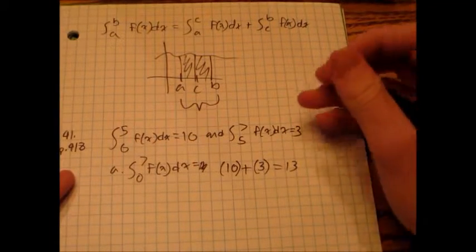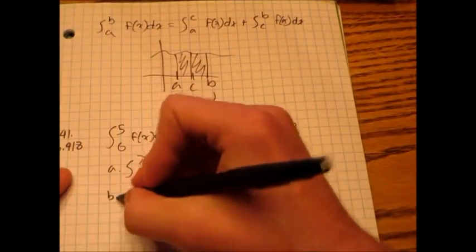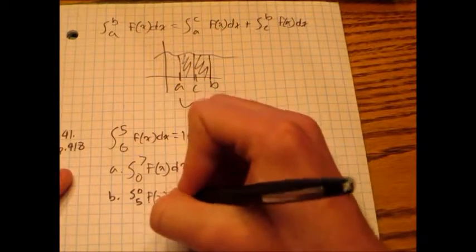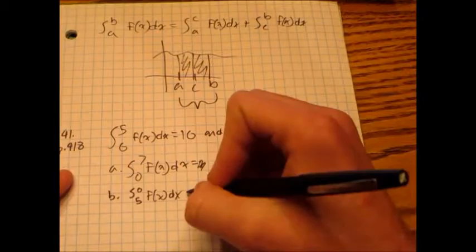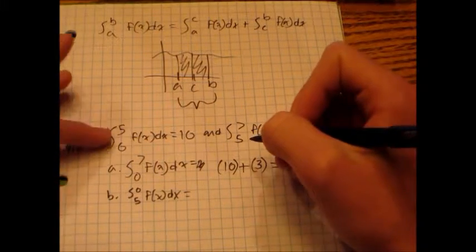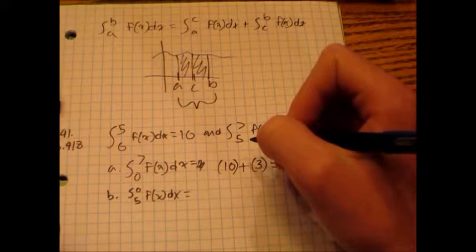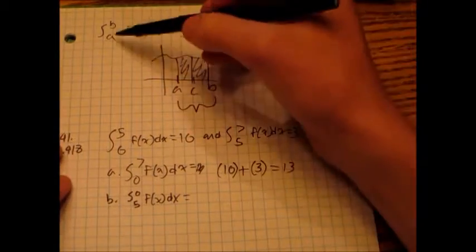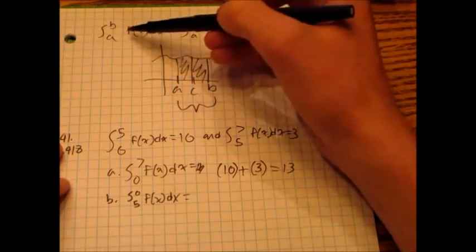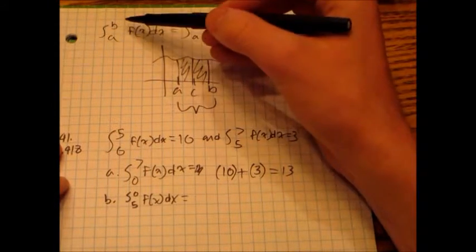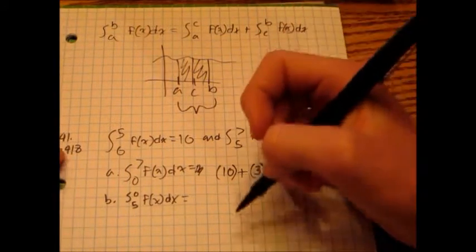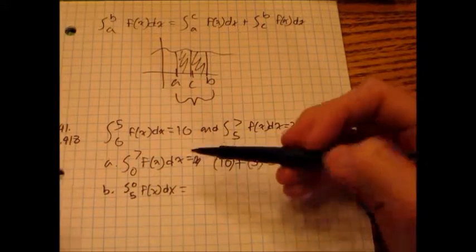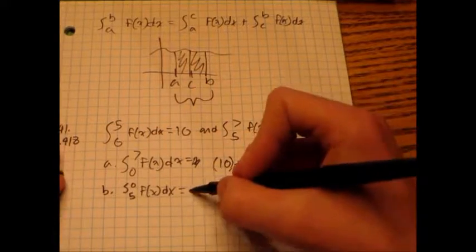So part B is asking from 0 to 5, f of x dx. And so another property of integrals is that if you want to flip the order they go in, instead of being a to b, you want it to be b on the bottom and a on top, you just put a negative sign out front. And so we're already given that from 0 to 5 it's 10, so from 5 to 0 it's going to be negative 10.